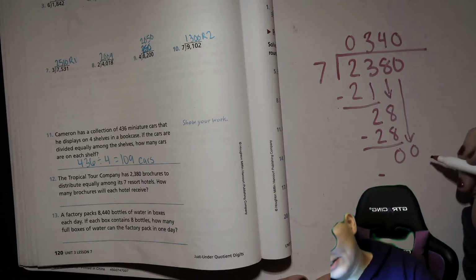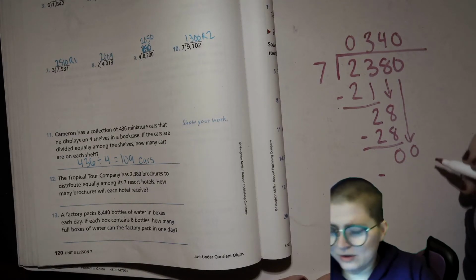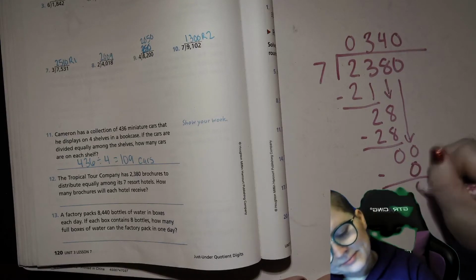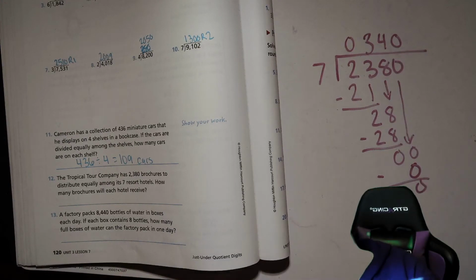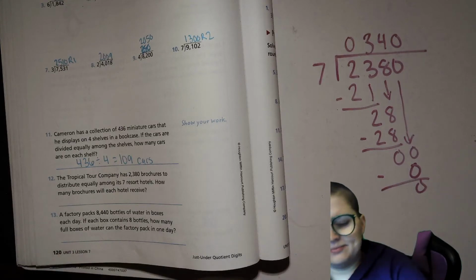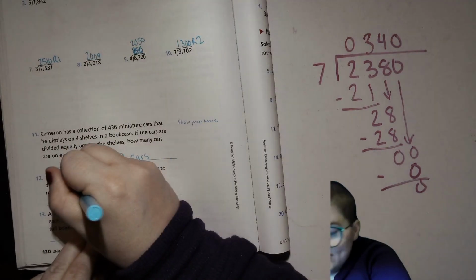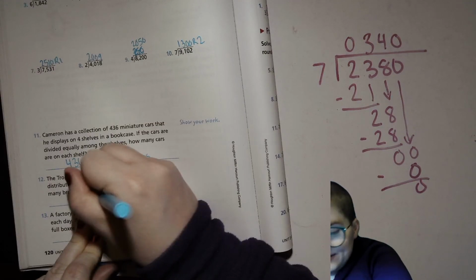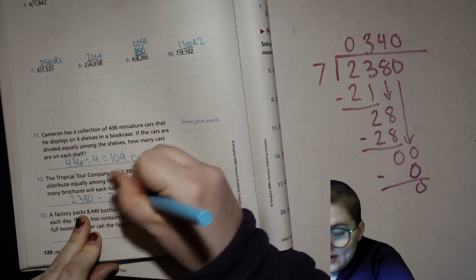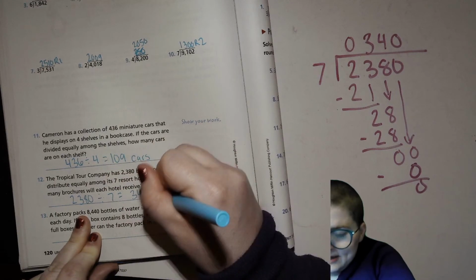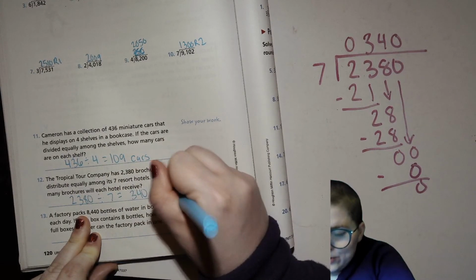Otherwise, all those hotels are not going to get the brochures that they need from the Tropical Tour Company. So 340, not 34. 2,380 divided by 7 equals 340 brochures.